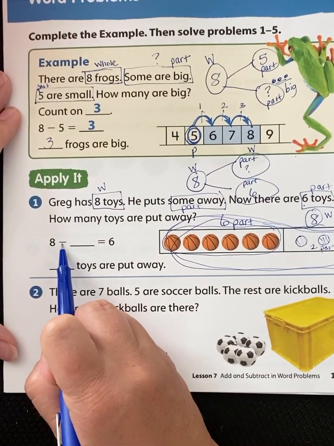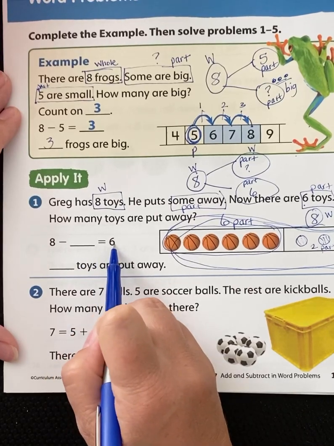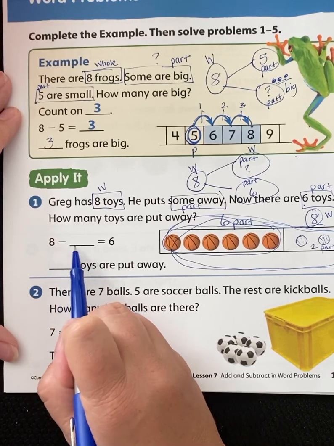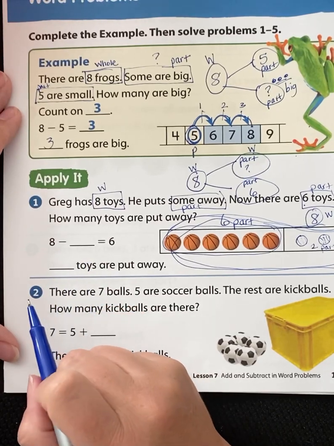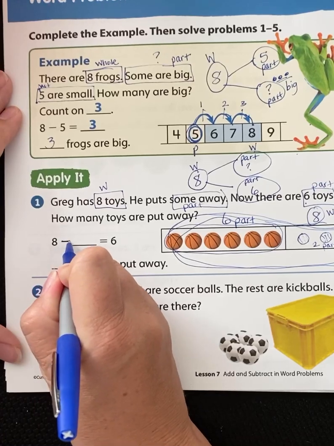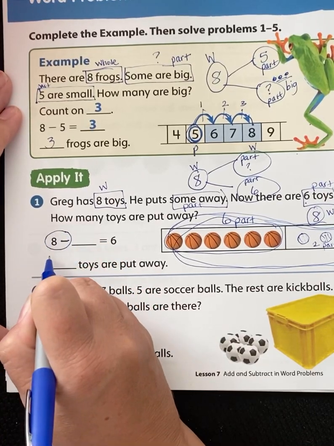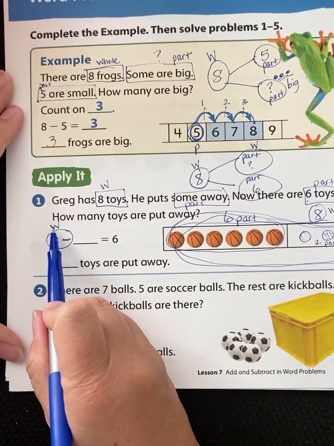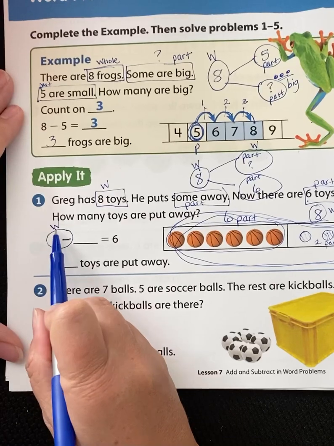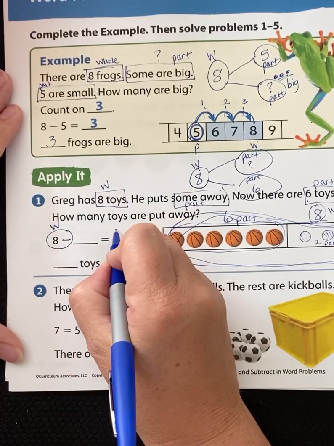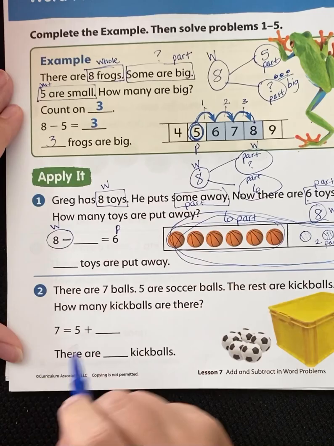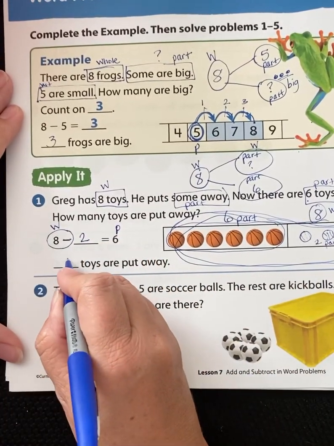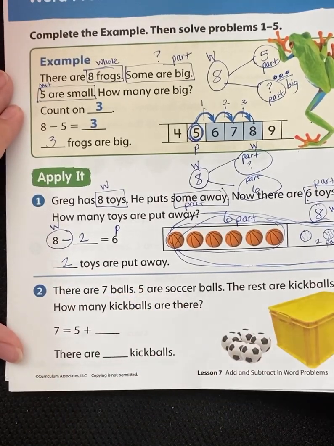Here it says 8 take away blank equals 6. Am I going to do 8 plus 6 or 8 take away blank? Let's see. Oh, minus. When we subtract, we start with the greatest number, which is the whole. So if 8 is the whole and 6 is the part, what was my missing part here? We just have to fill that in. 2 toys are put away.